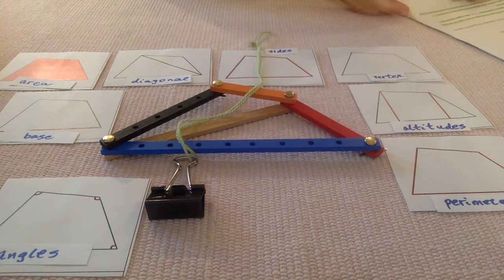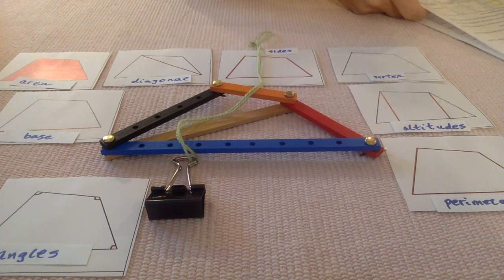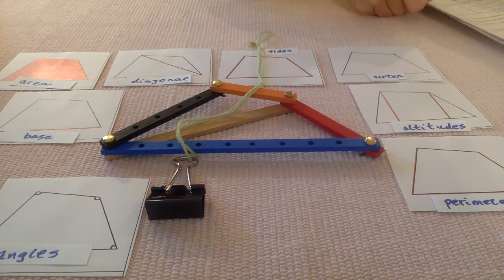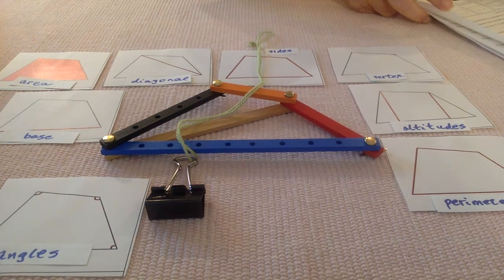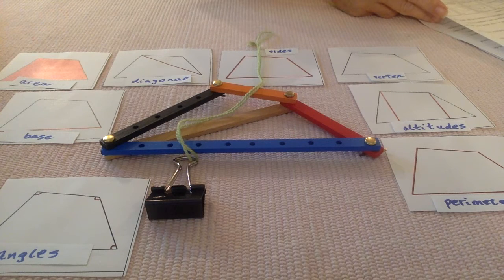There's also definition cards, which I'm not going to put out. They're in your album. I would, of course, hand them out to the children, have them read them, and place them with the appropriate part. And then that would be the end of this lesson.